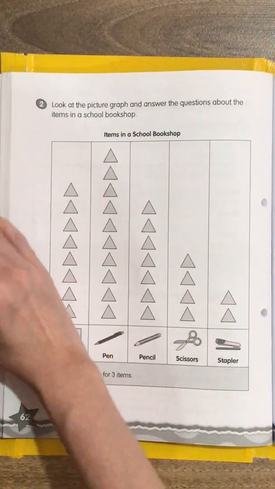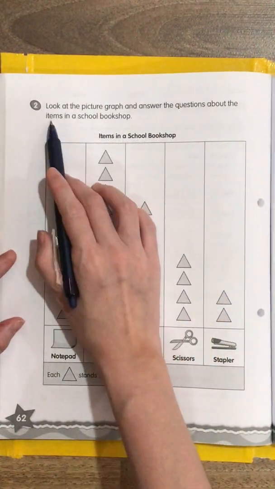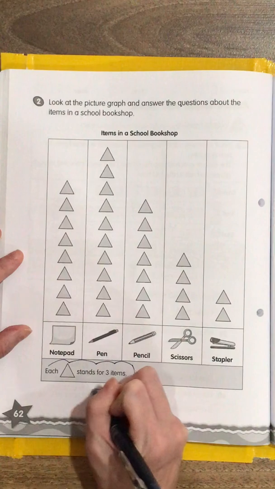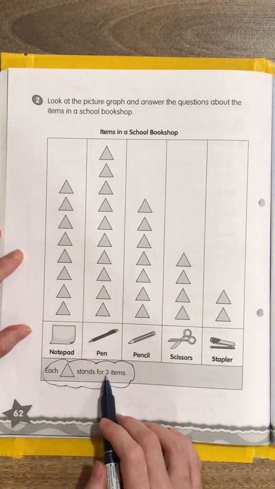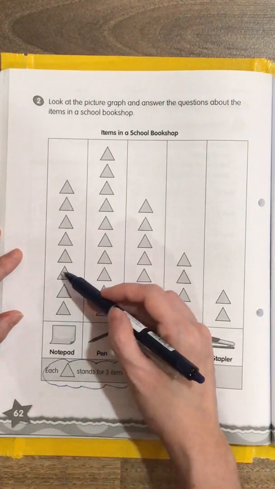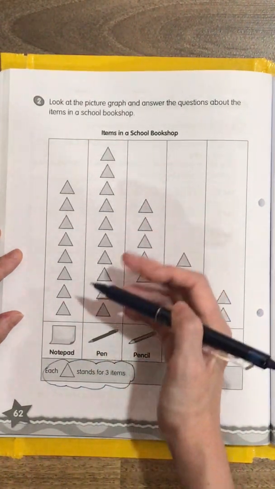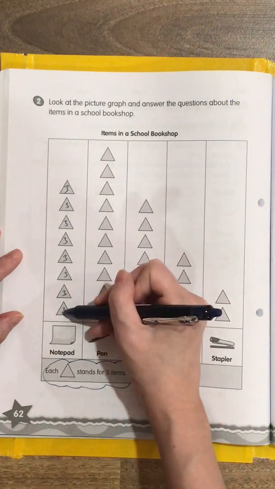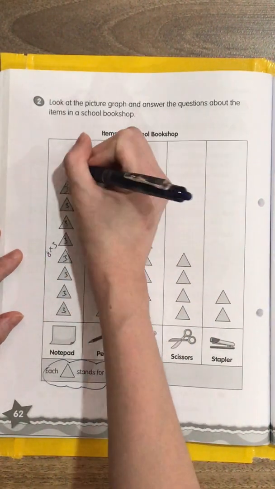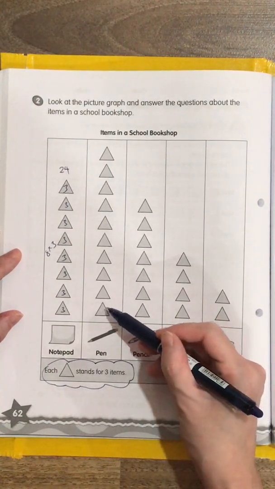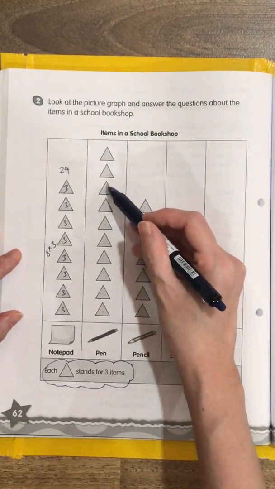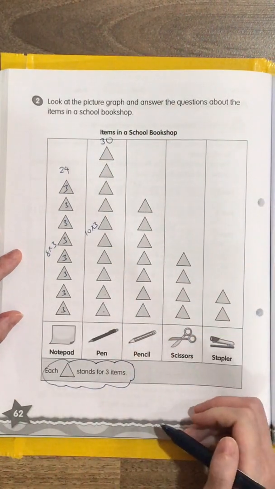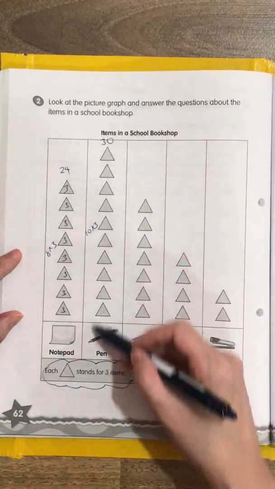Okay, so look at the picture graph and answer the questions about the items in a school bookshop. So over here, remember this thing is very important, okay? Each triangle stands for 3 items. So how many triangles are there? 1, 2, 3, 4, 5, 6, 7, 8. So each triangle is 3, right? So how do you find all the triangles altogether? It is 8 times 3. So 8 times 3 equals 24. Okay, next. 1, 2, 3, 4, 5, 6, 7, 8, 9, 10. 10 triangles. So 10 times 3 equals 30. Alright, so over here there are 30 pens altogether.